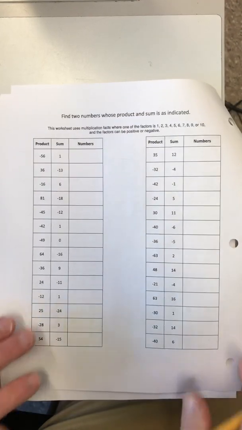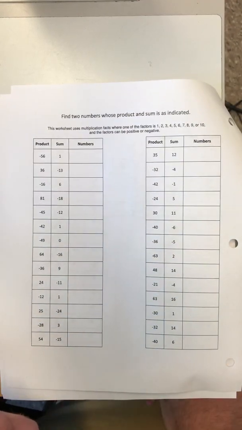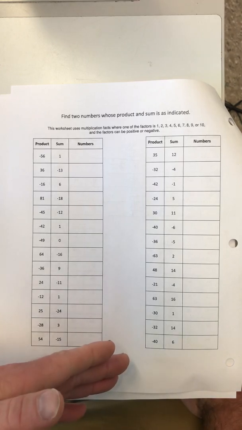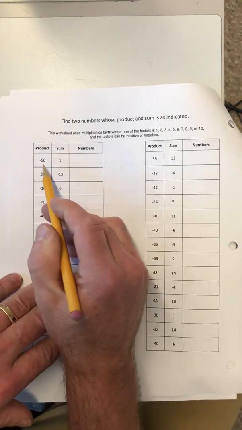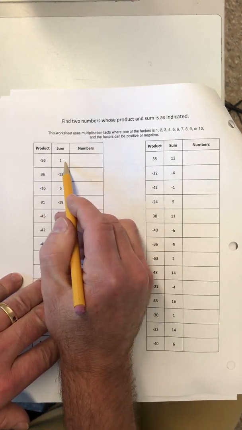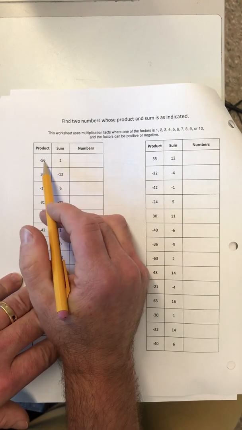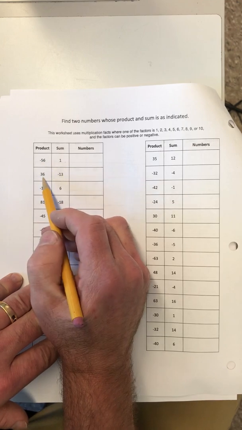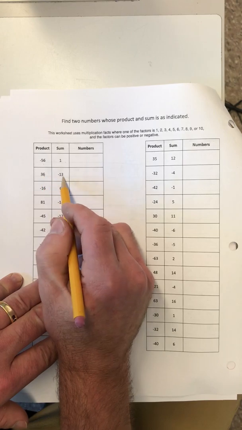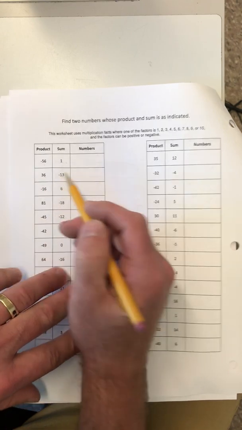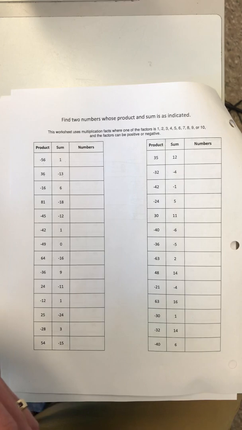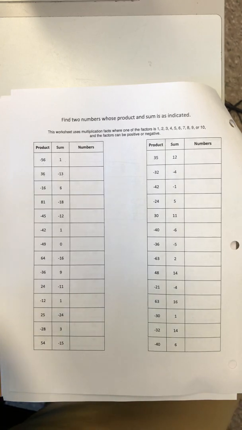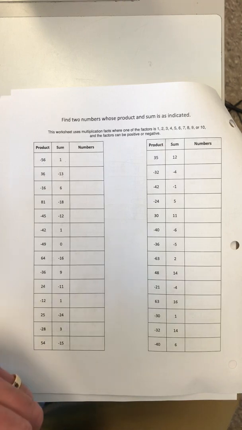Okay, on this side, what we're looking at is some numbers that either multiplied and made a negative number and added and made a positive, or they multiplied, made a positive number, and added and made a negative. So to multiply and get a negative number, you had to have a positive number and a negative number.